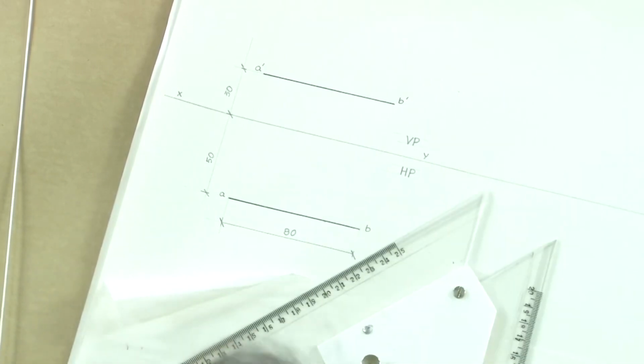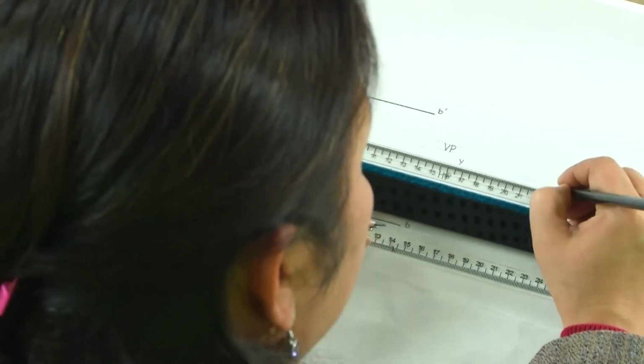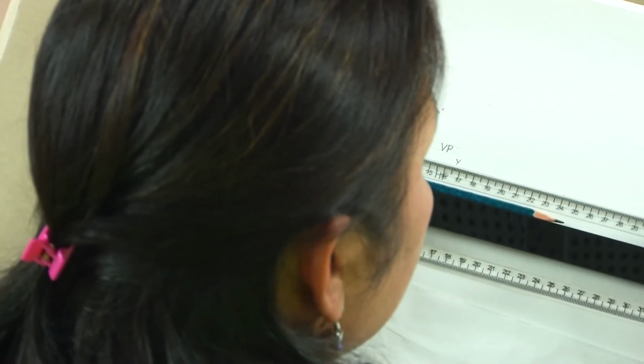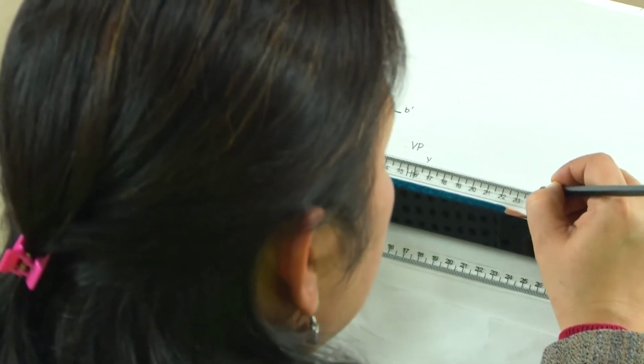Since the line is in VP, which means that if we see it from the top, there is no distance between the VP and the line. So, we will be seeing this line merging with the reference line, which is the XY line. So, what would we have? We will actually have the top view of the line, or the plan, represented within the reference line.